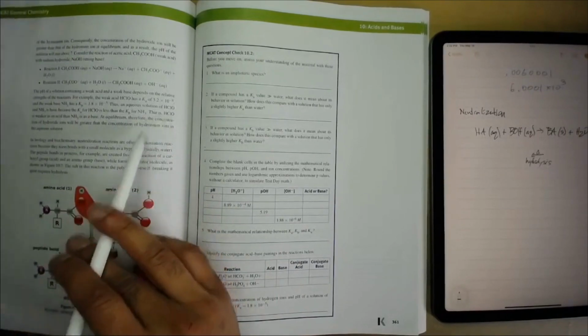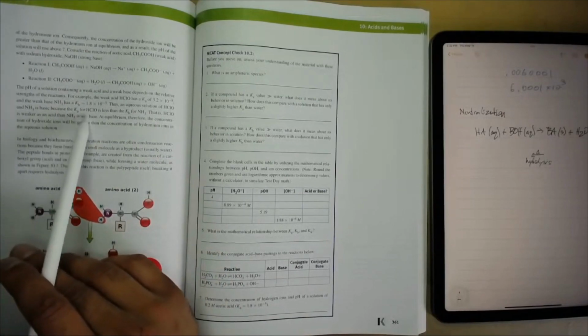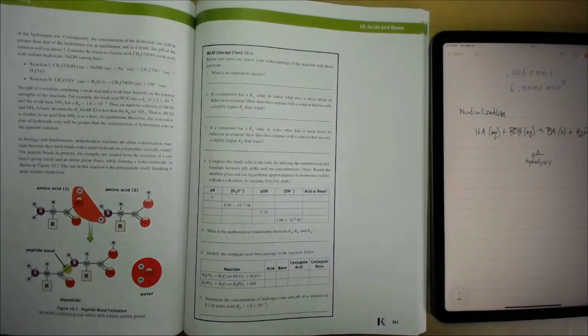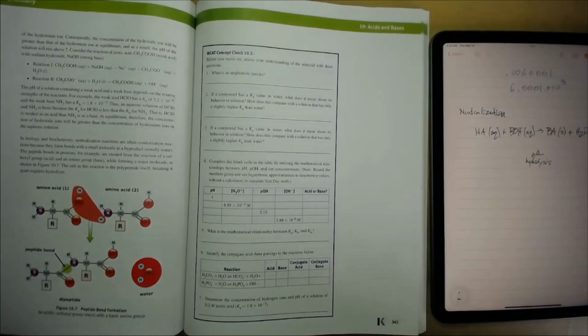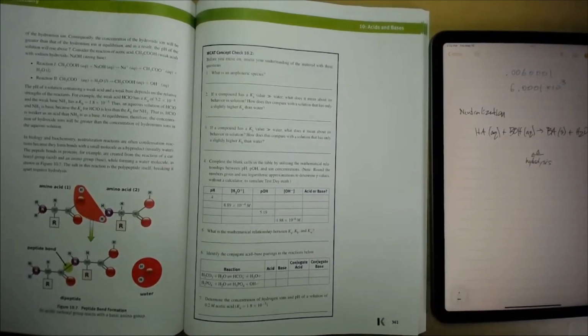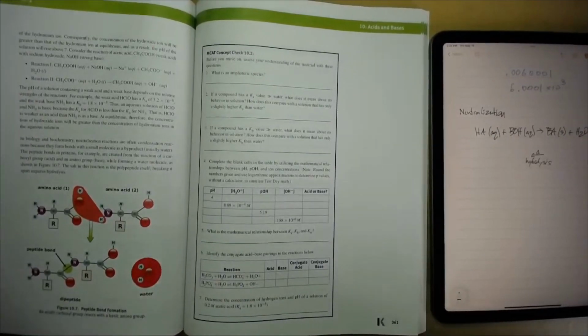Thus, an aqueous solution of HClO and NH3 is basic because the Ka for HClO is less than the Kb for NH3. That is, HClO is weaker as an acid than NH3 is as a base. At equilibrium, therefore, the concentration of hydroxide ion will be greater than the concentration of hydronium ions in the aqueous solution.